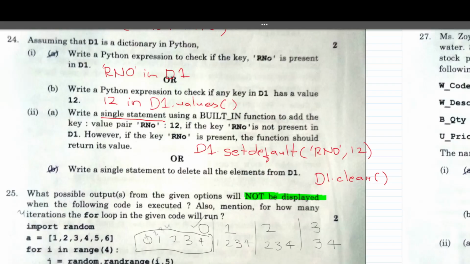So here it says at first can 3 be given? Yes, it can be given. At first I'm getting 3. Then again in the second iteration will I be getting 4? Yes, I can get it. Then in the third iteration can I get 5? No, I'm not getting 5, right? 2, 3 and 4. Okay, 5 will not be displayed.